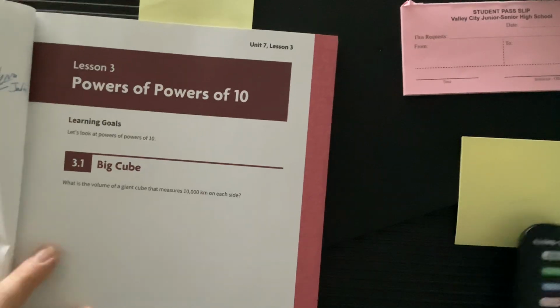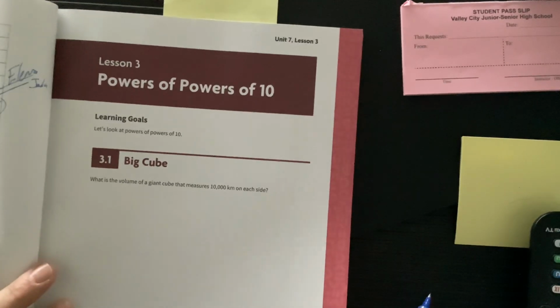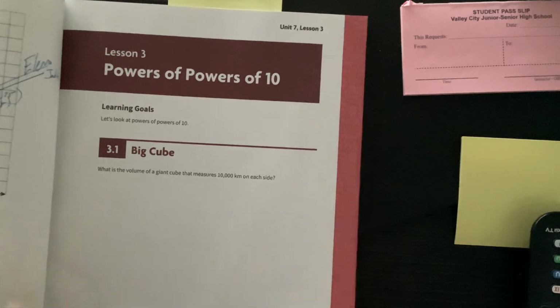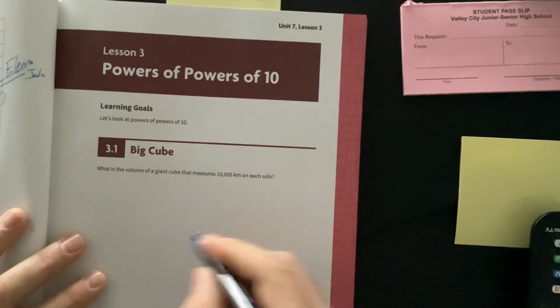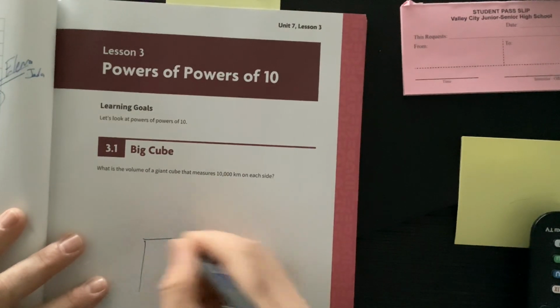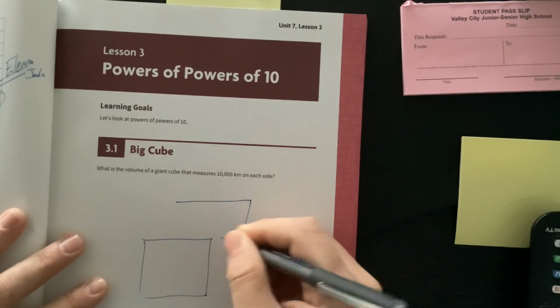Lesson 3, continuing with powers of powers. Okay, now what does that mean? If you have a giant cube, hey, draw one.